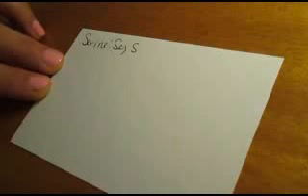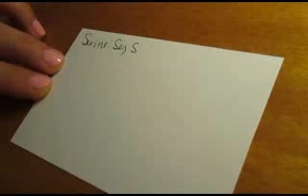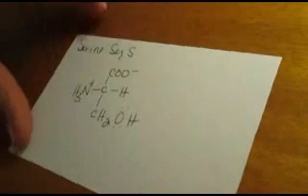The hydroxyl group makes it polar/hydrophilic. Looks like this. These are all little electrons. Aren't those cute?